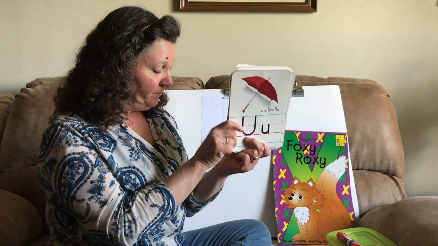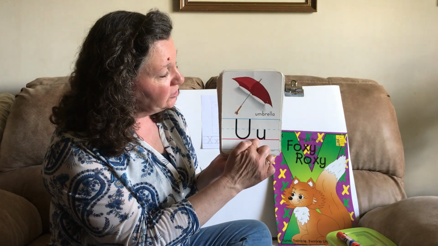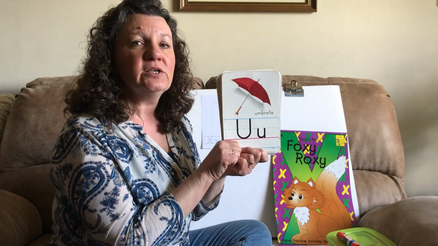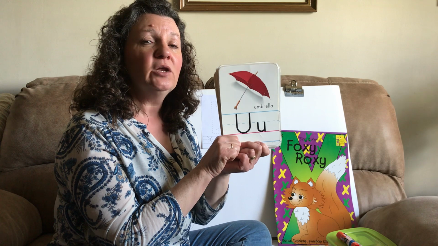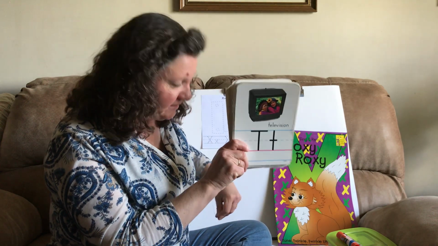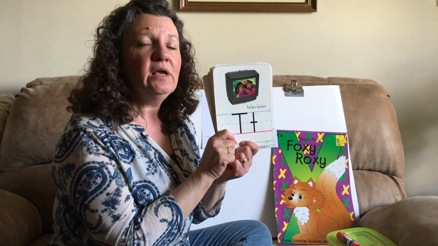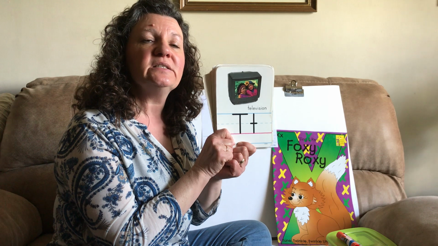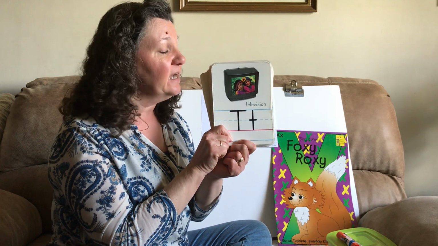What about that one? This is the letter U. We have our capital U and our lowercase u. The U has the sound like in umbrella, and the U sound like in unicorn. Here is the letter T. Here we have our capital T and our lowercase t. The T makes the T sound, like television and toothpaste and tiger.